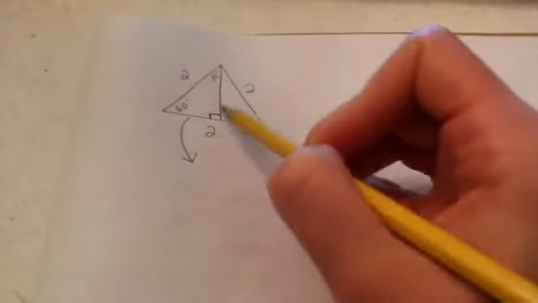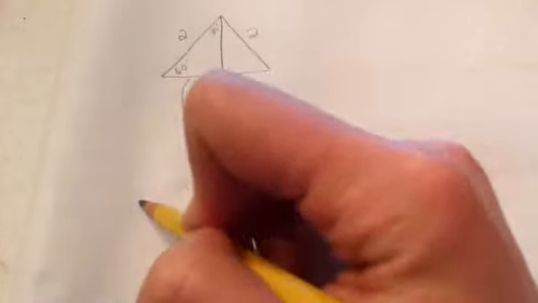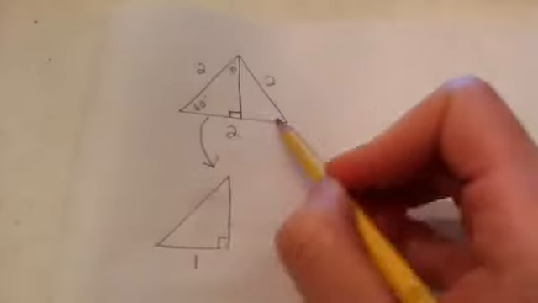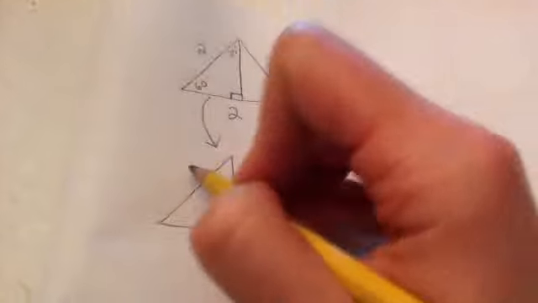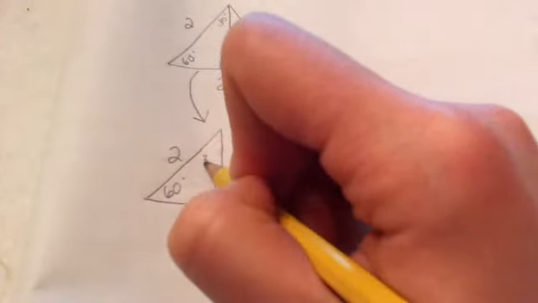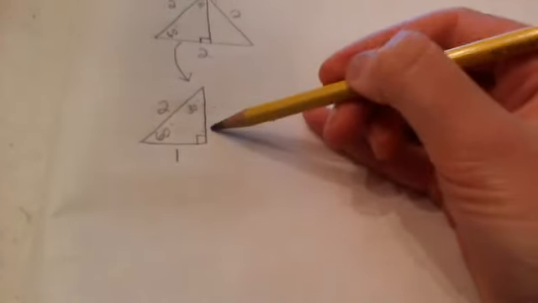What I want you to do now is, let's redraw the part of the equilateral triangle that we're concerned with. So this part here. So it's going to look like this. Here's 90. Here's 1, since we've cut this base length in half. This is going to be 2. This is 60. And that's 30. We need to get the height of this triangle.